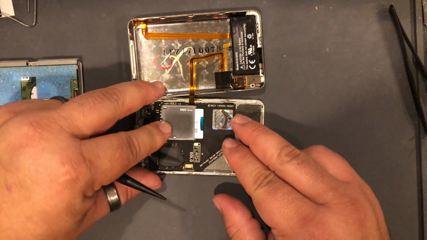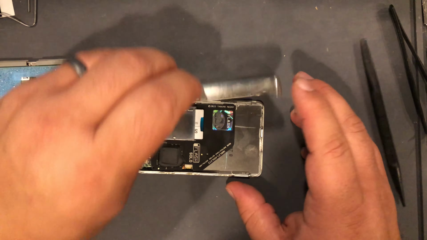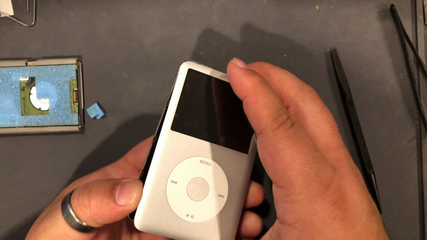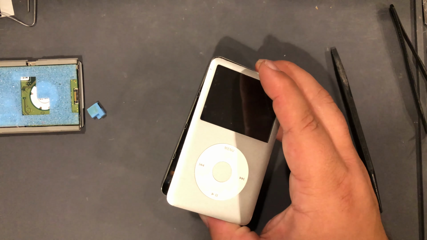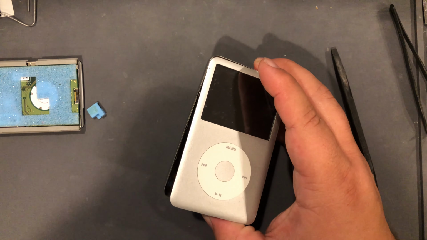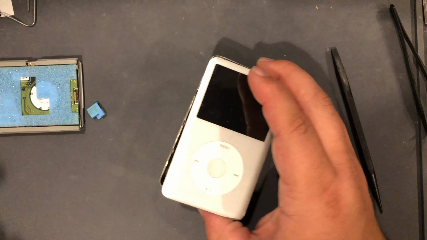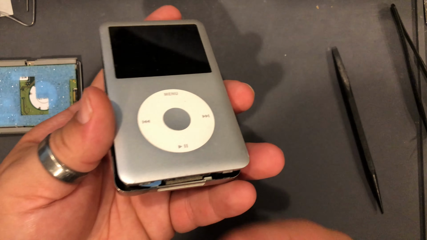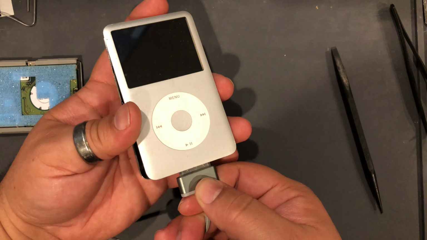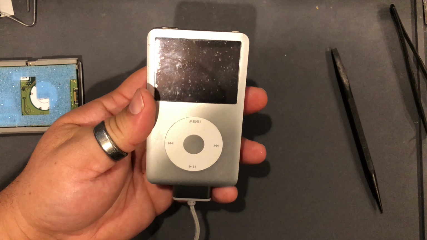That looks good. Okay, so let's see if we can get past the Apple logo screen. We should see some type of a restore screen here. I'm not going to plug the battery back in. Even though the battery is not attached, we should still get something on the screen. Okay, let's see what we got.